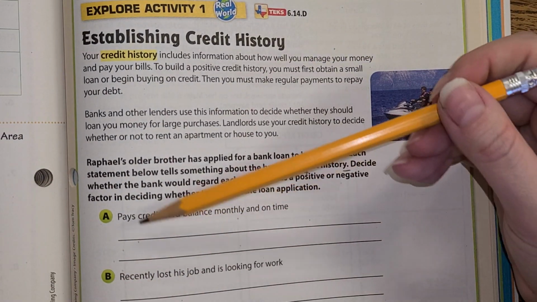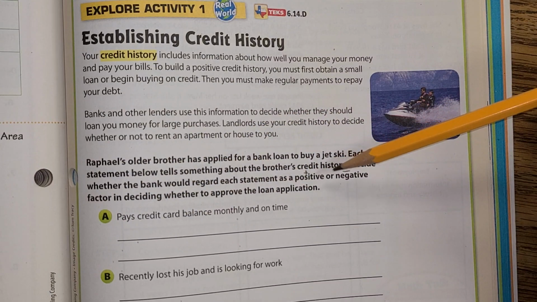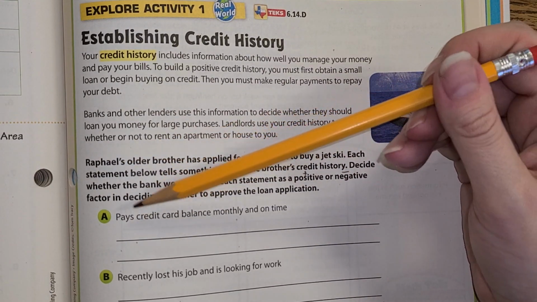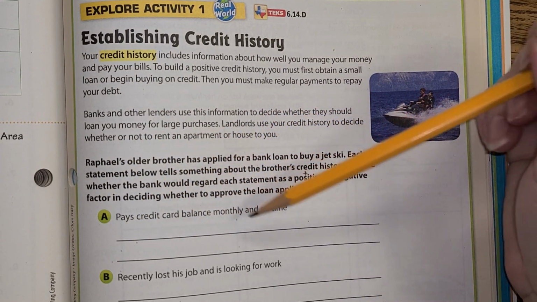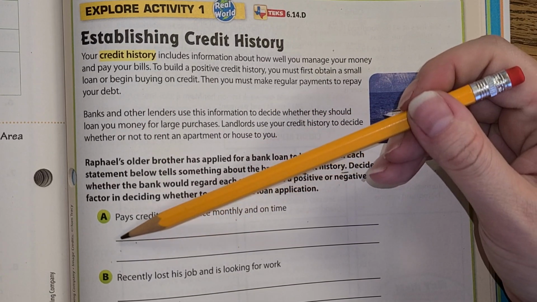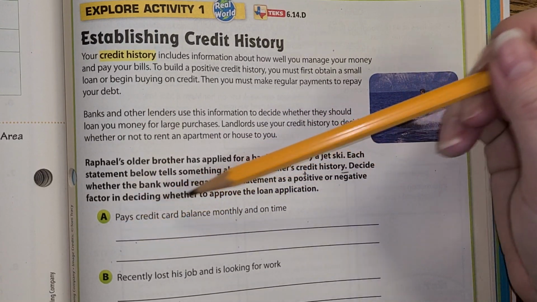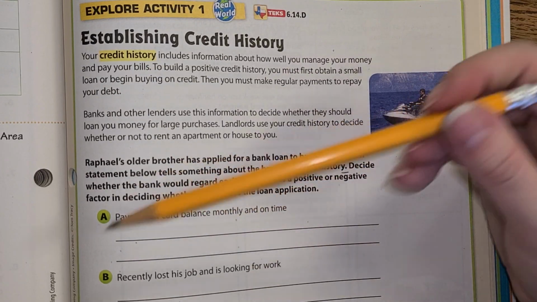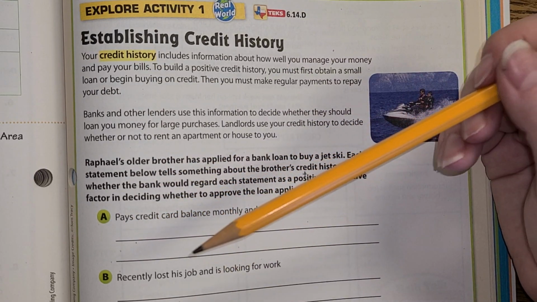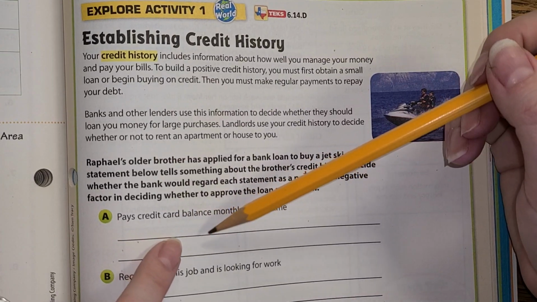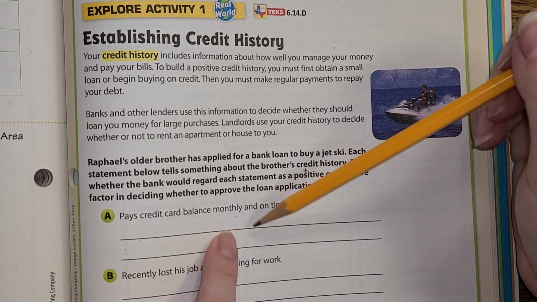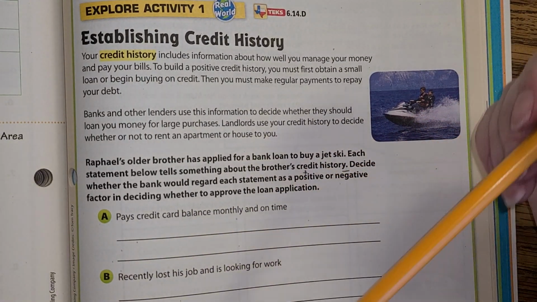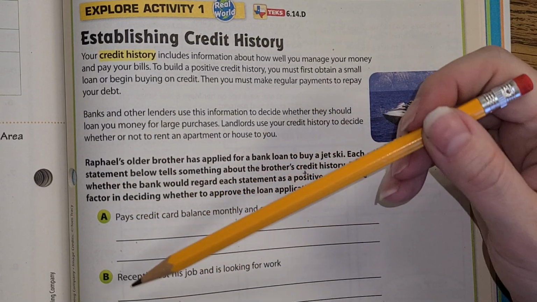Okay, so they look at his credit history and they see Raphael's older brother pays his credit card balance monthly and on time. So you're going to write in the blanks if you think that is a positive or a negative and why. I think this is a positive thing because it's on time, meaning he doesn't pay them late. Okay, whatever you want to put.